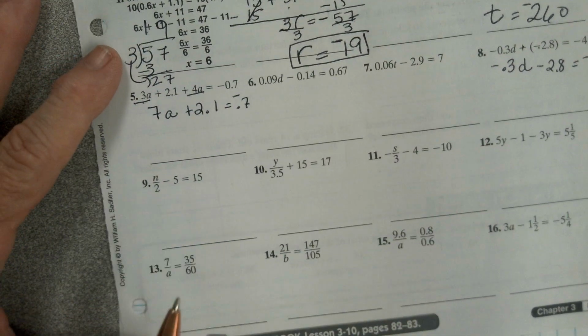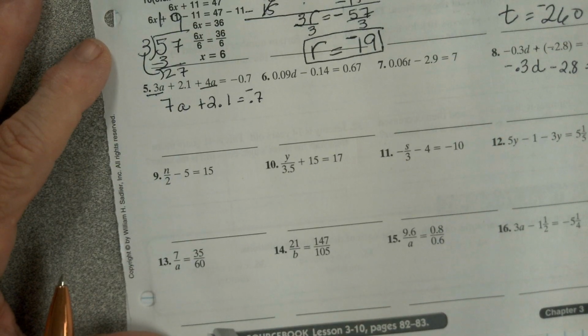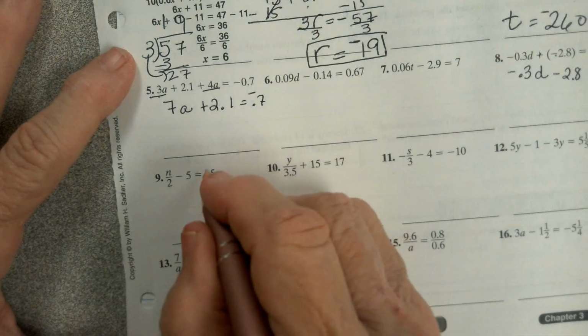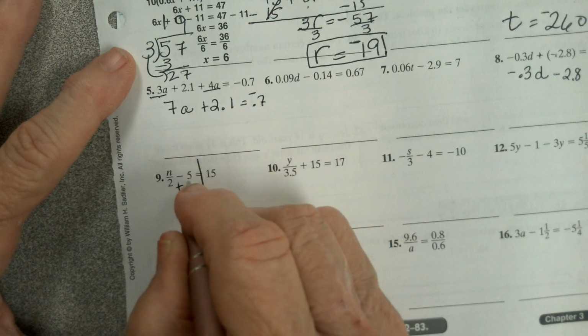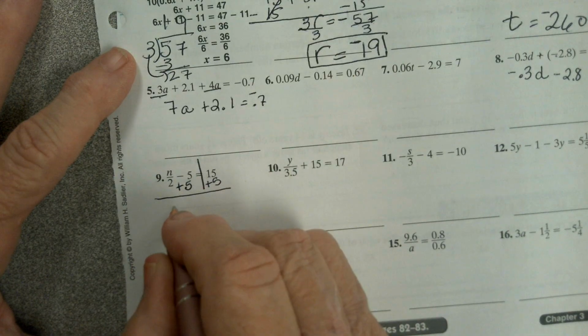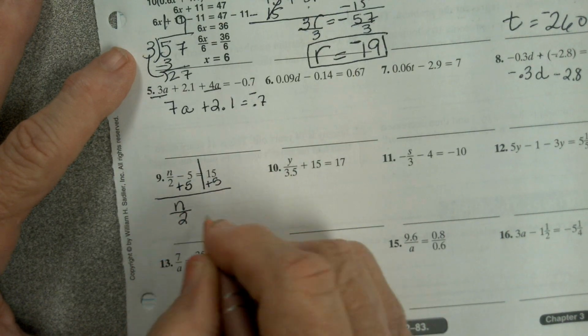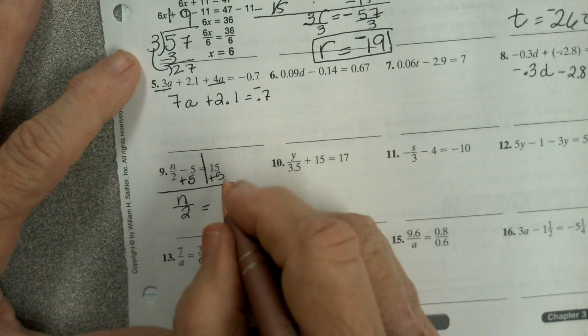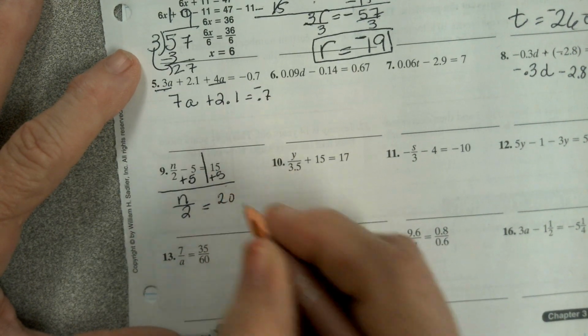I would get rid of the 5 first of all. How can you get rid of the 5? This one we'll do right here. So plus 5, plus 5. So n over 2 is equal to what? 20. Same sign sum, 20, and there are more positives.